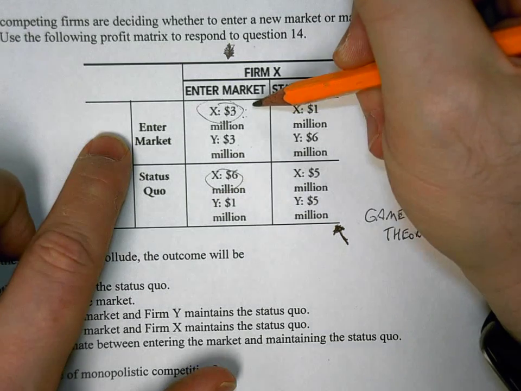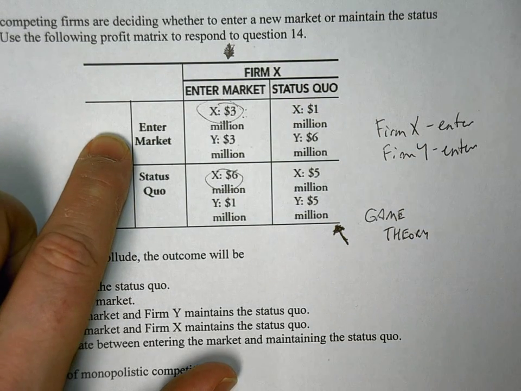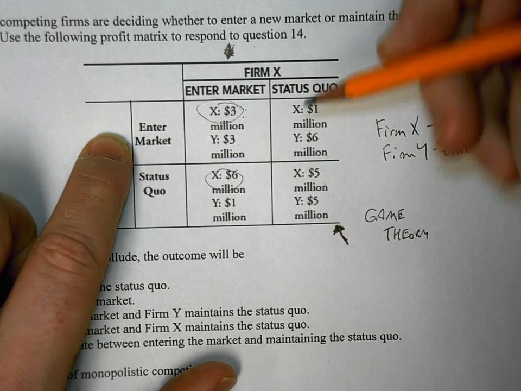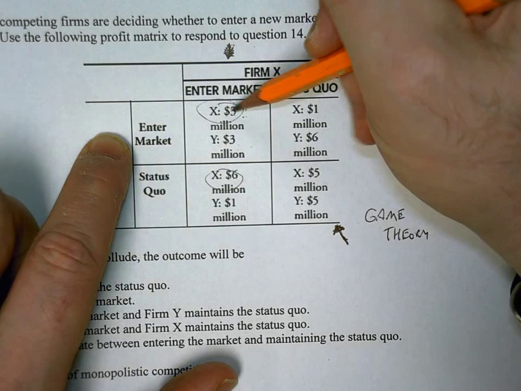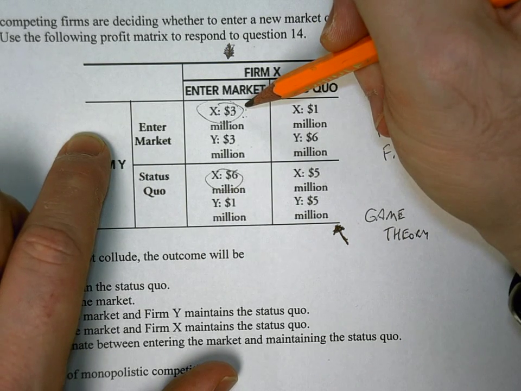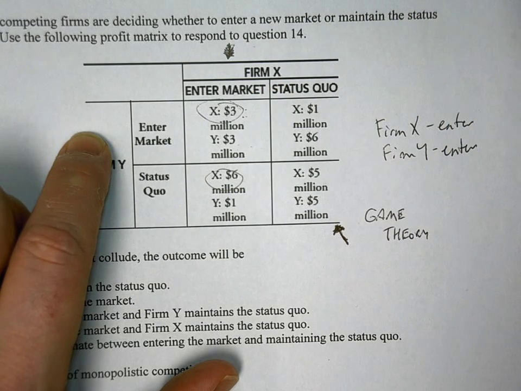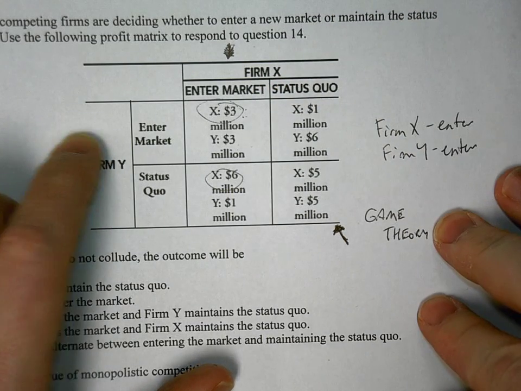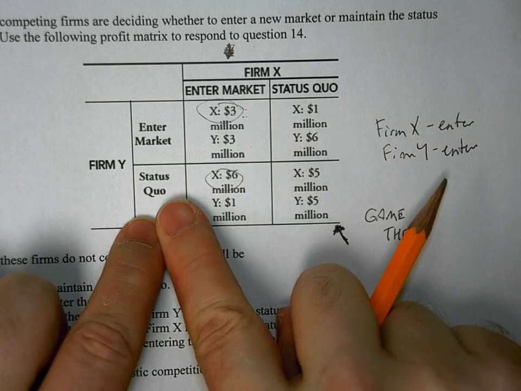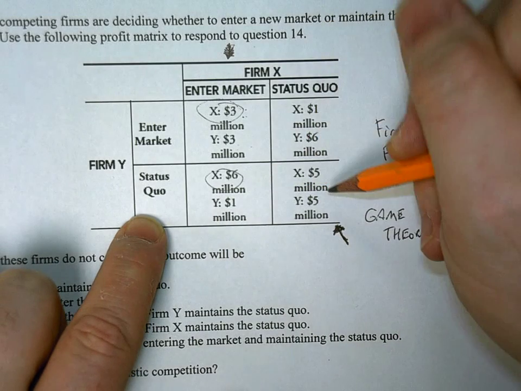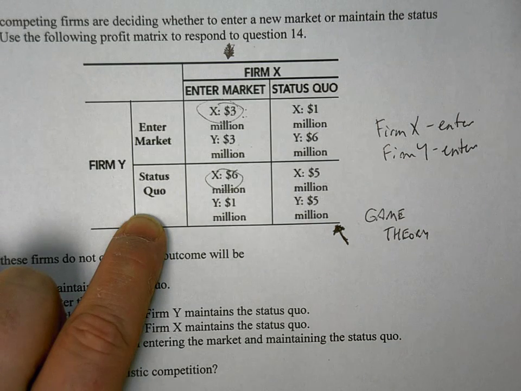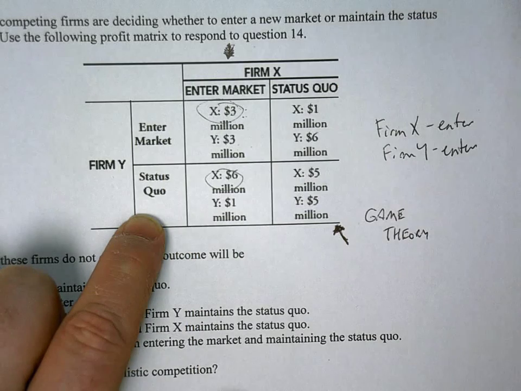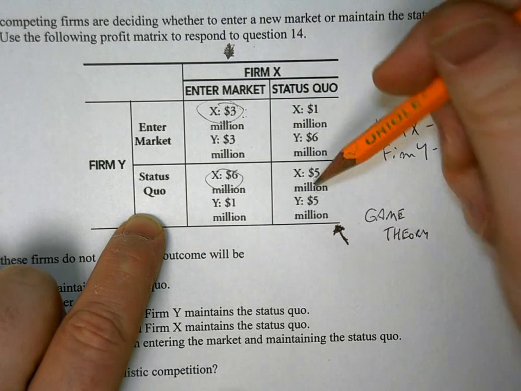So take a look. If firm Y enters the market, is there a better scenario for firm X? Should they enter it or not? Yes, because entering the market gives you 3, staying out gives you only 1. In this scenario where firm Y enters the market, firm X is better off entering the market. It gives them $2 million more profit. Firm Y, if they stay out of the market and firm X enters, X gets 6. If they stay out, they get 5. 6 is better than 5. So look at this scenario. It does not matter what firm Y does, firm X is better off entering the market. 3 is better than 1, 6 is better than 5.